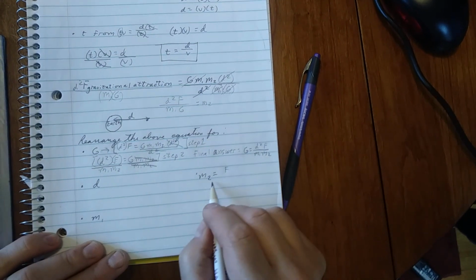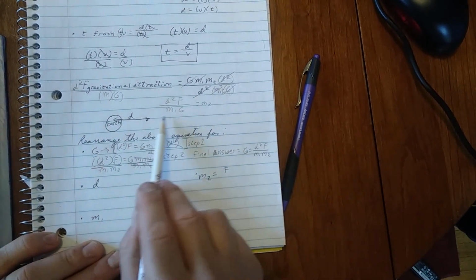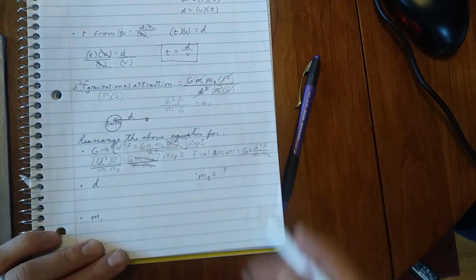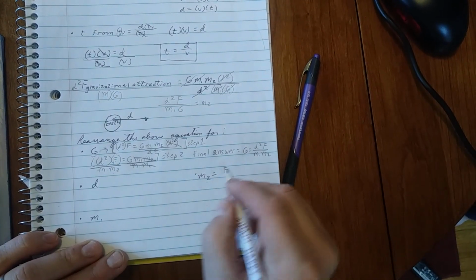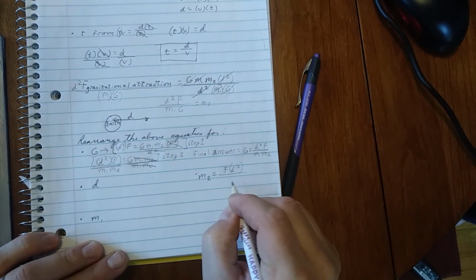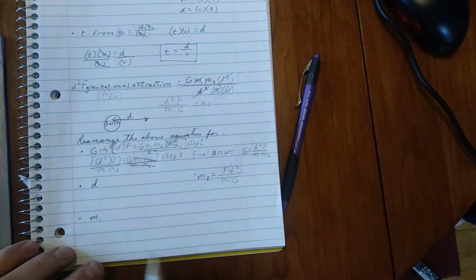Here I'm just writing it flipped around. If you flip this, it's the same thing. m2 equals F times d squared over m1G.